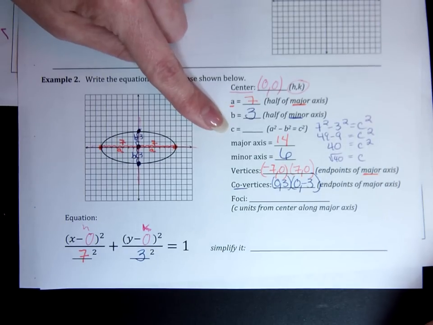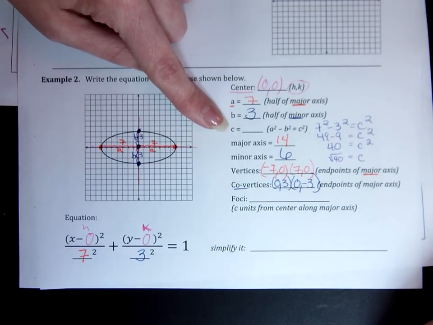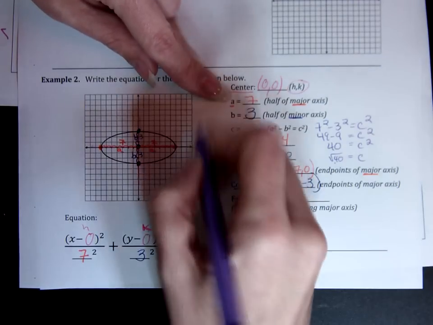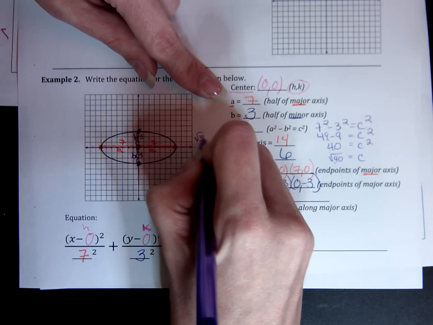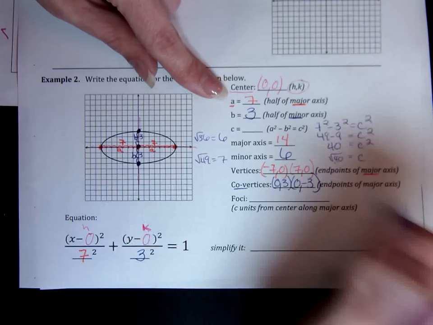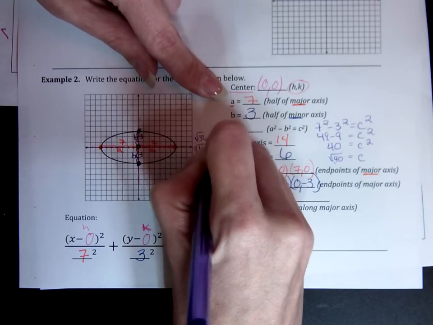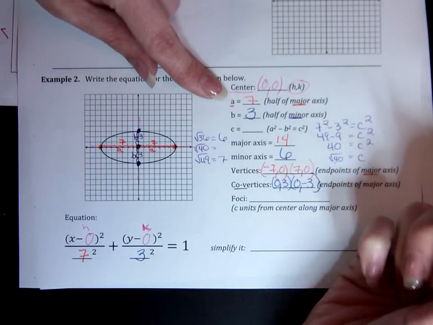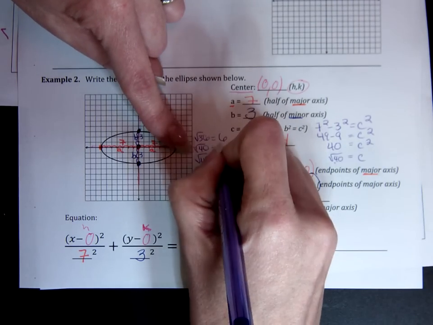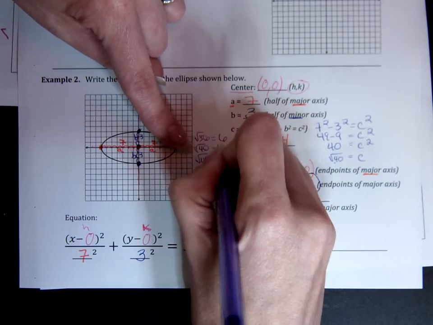Which is not a perfect square. It's going to be an irrational answer. We can estimate it, right? I know the square root of 36 is 6, and I know the square root of 49 is 7. The square root of 40 is going to be somewhere in between 6 and 7. 40 is closer to 36 than it is to 49, so we want to be closer than halfway, say about 6.3.